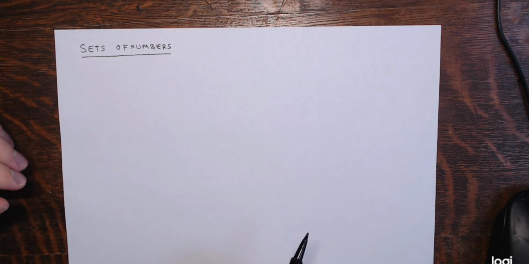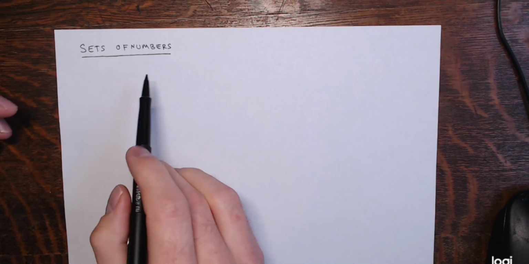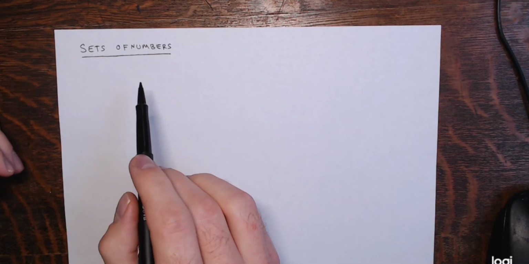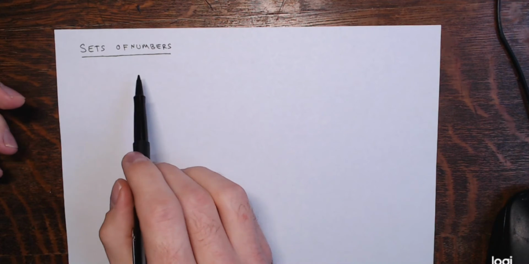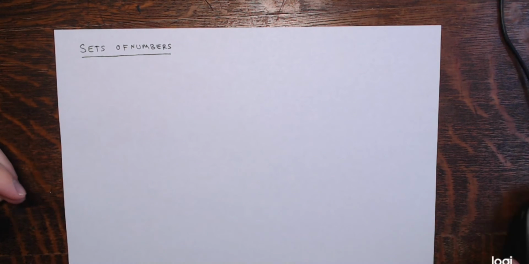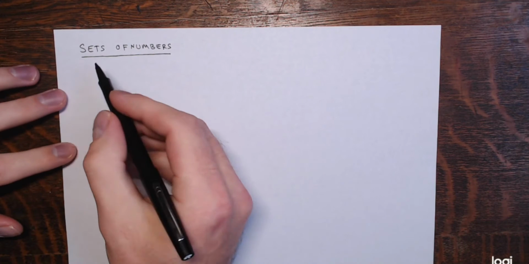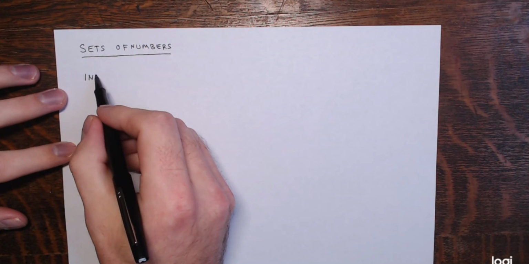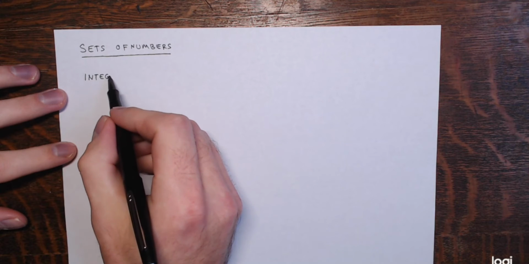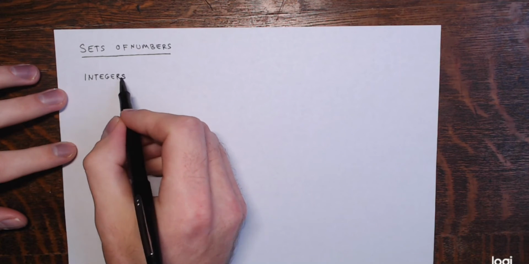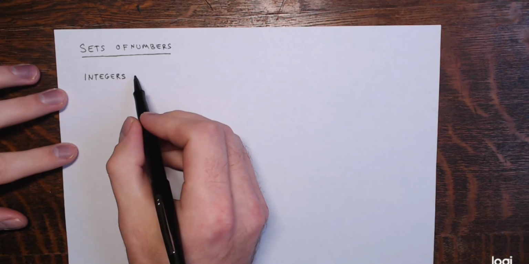Alright, so usually people start off with the whole numbers or the counting numbers, the natural numbers. I'm just going to start off with the integers. You've probably heard this word before, integer. The integers is simply this set.